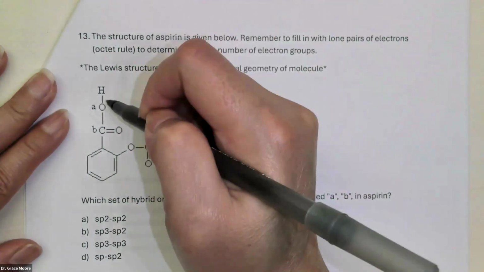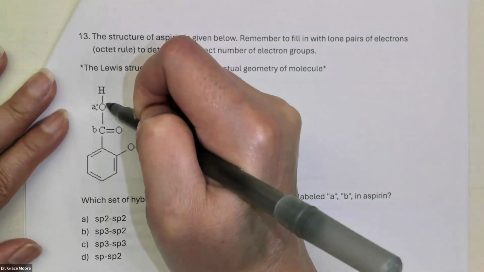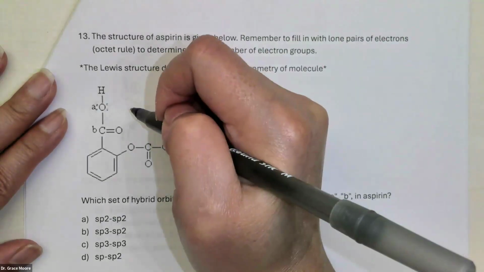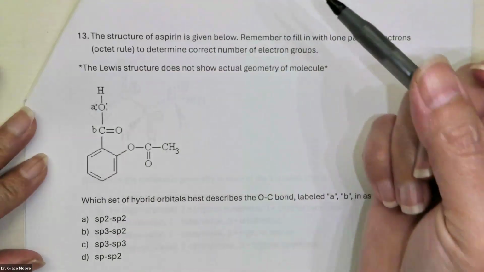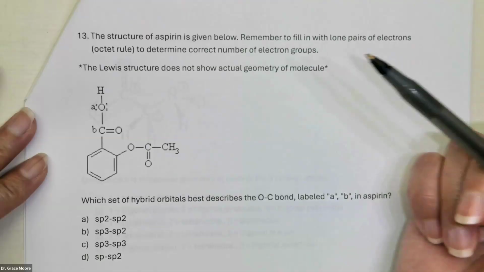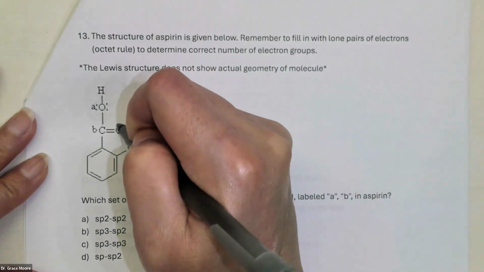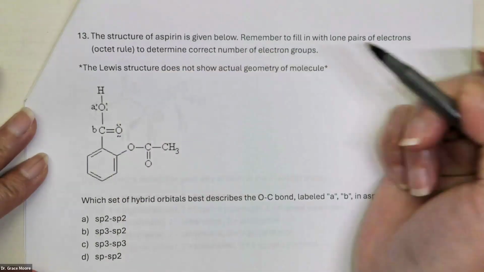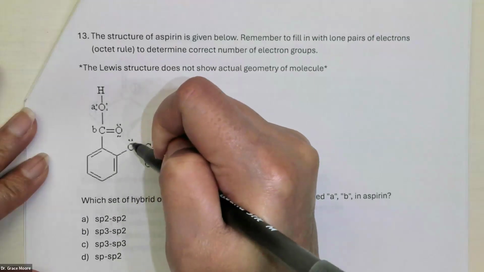On A here, you'll see there's 2 bonds, but if you need an octet, you need 2 lone pairs on it. Okay, on B, the carbon, it has 1, 2, 3, 4. So that one already has an octet, so you're good. I'm going to go ahead and fill in the lone pairs with the oxygen wherever I see that it's needed.